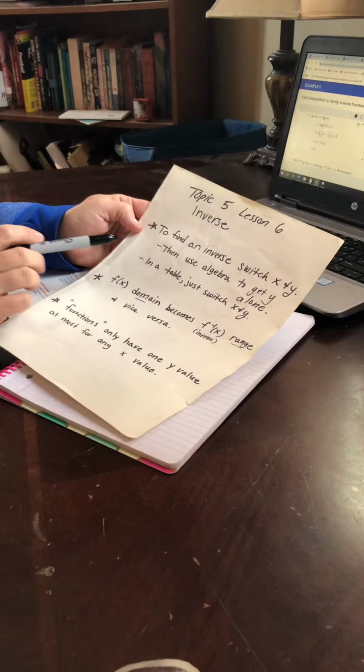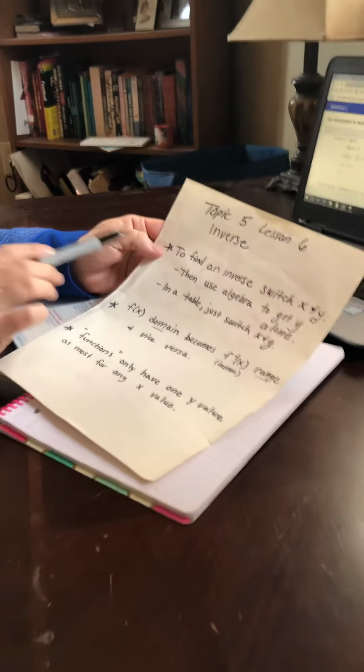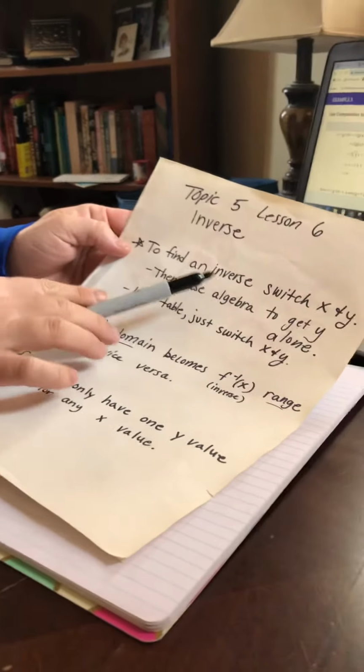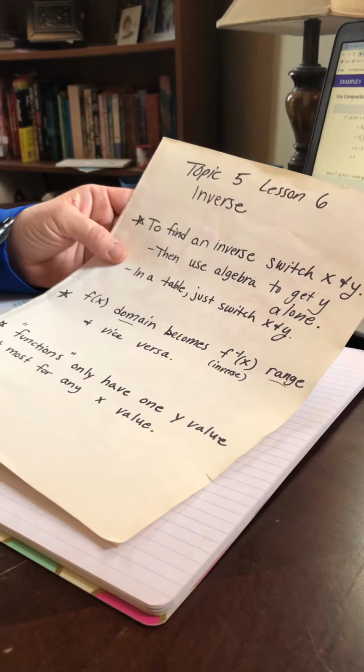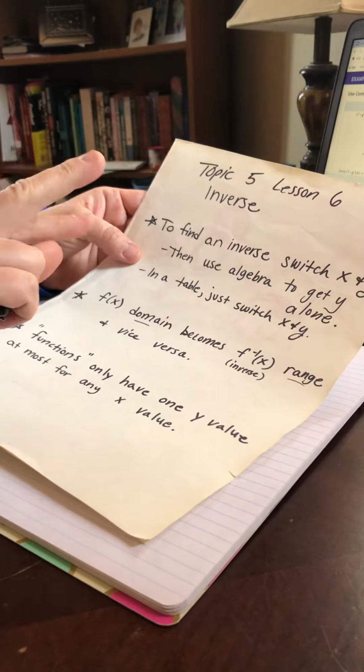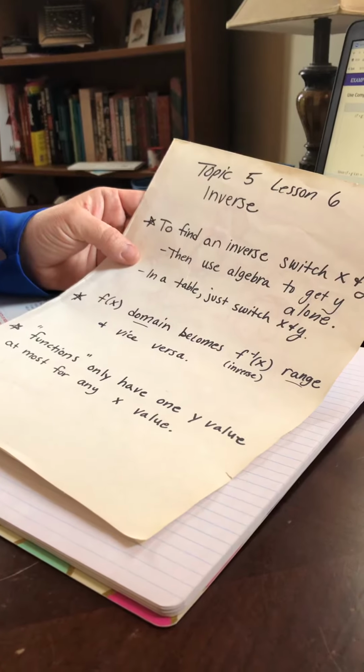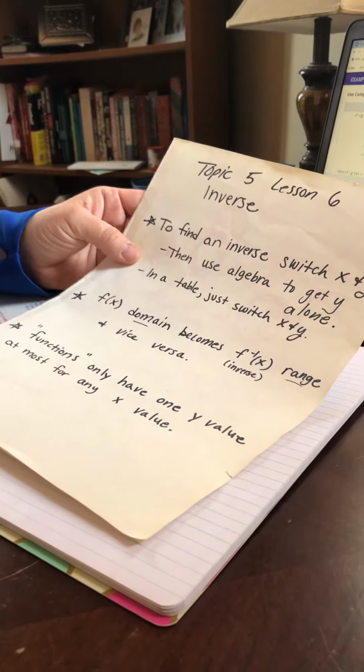Topic 5, lesson 6 is about inverses, and the basics are to find an inverse, you switch x and y, and then use algebra to get y alone. So that's the most basic part. If it's a table that they give you, all you have to do is switch the x value and y value. That's it. The domain of the original function becomes the range of the inverse, and vice versa, because the x and y have switched.